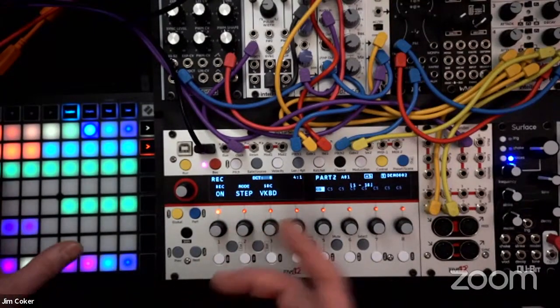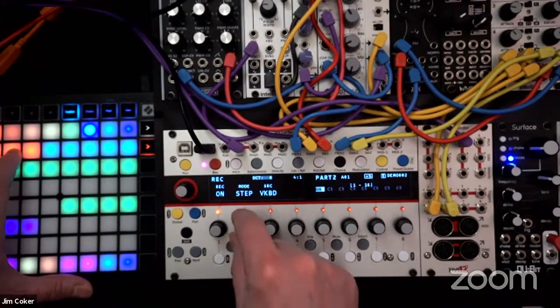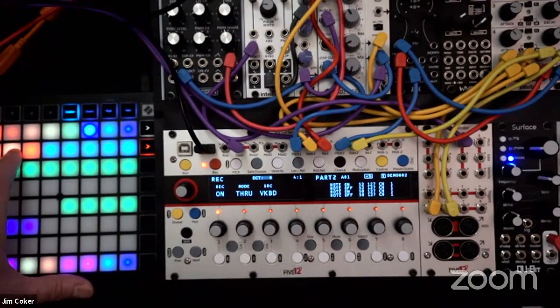So part 2 didn't have anything set. It's going to go to step automatically. And let's say I want it to be through. If I turn it off and turn it back on again, it'll remember that it was through before.